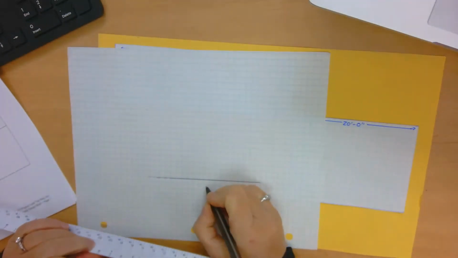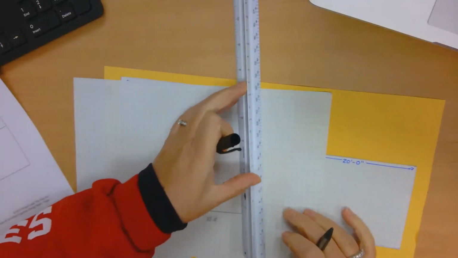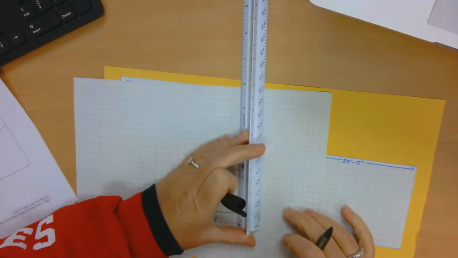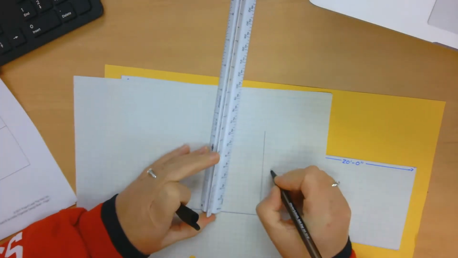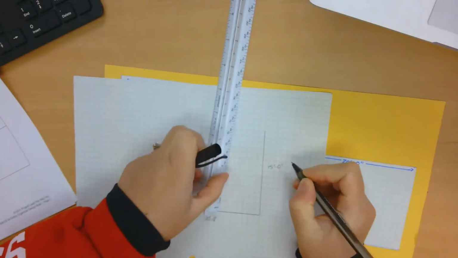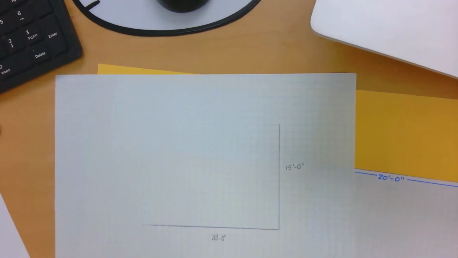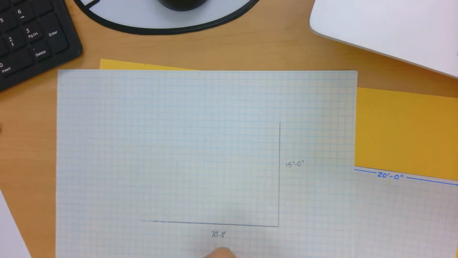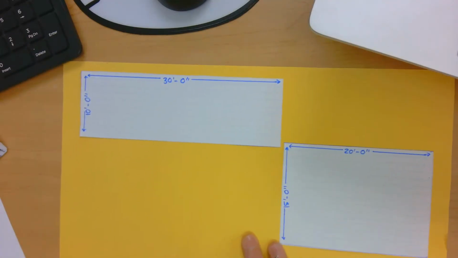So that would be 20 feet. And then let's say I need to do 15. So again, I'm going to line up at 0 and I'm going to go to 15. Now I need to connect my other walls, but I have the basic perimeter of what I'm doing. Okay. So I would need to then do the other side. And you do not have to do both of these. I was just kind of doing both to show you.